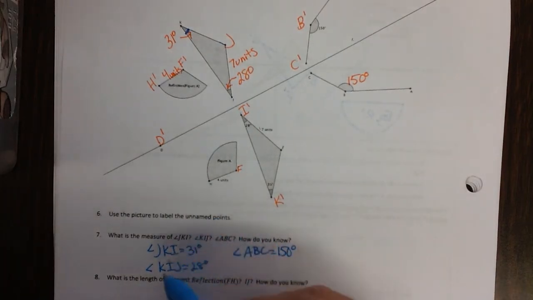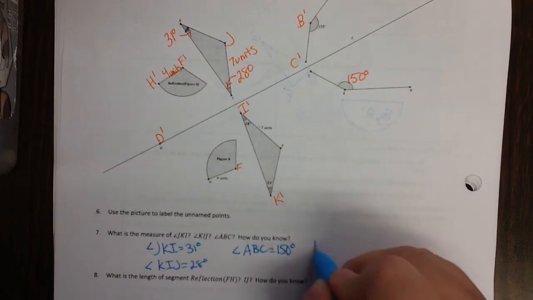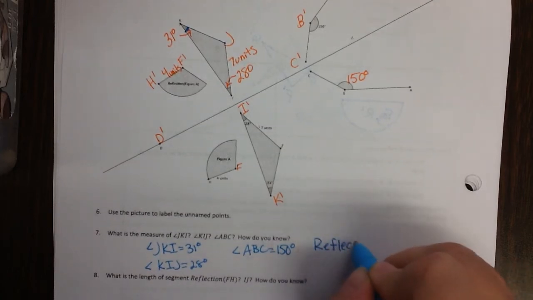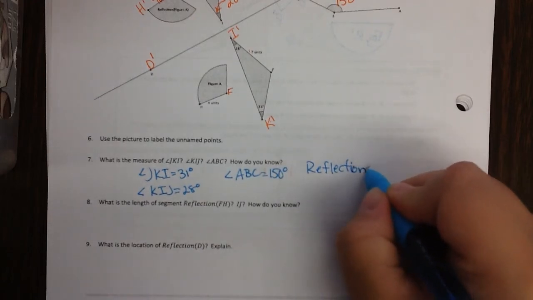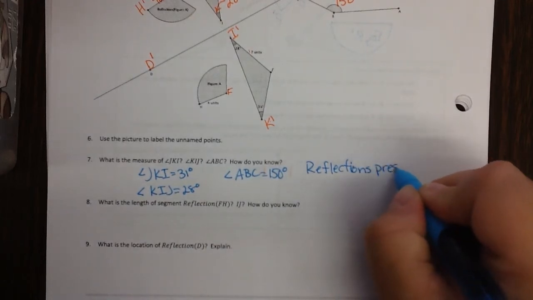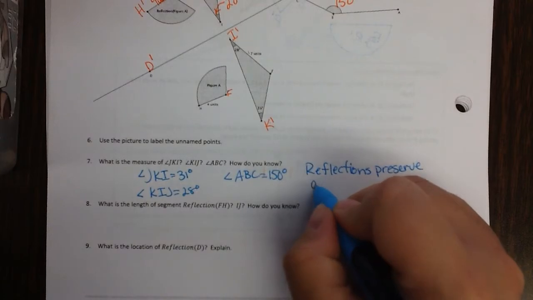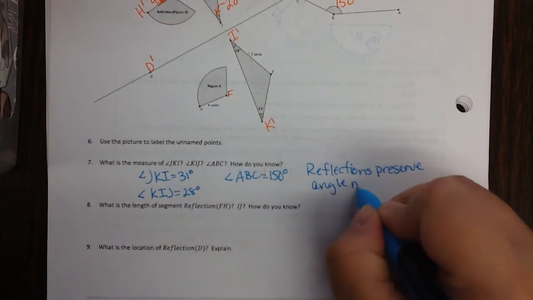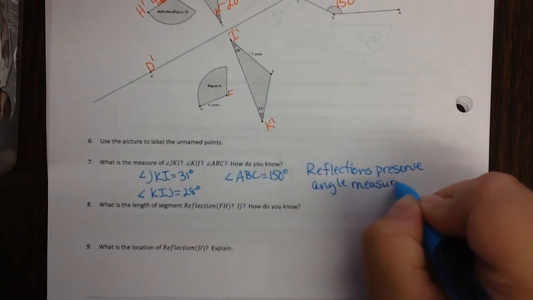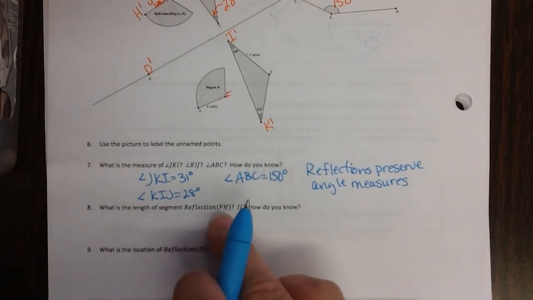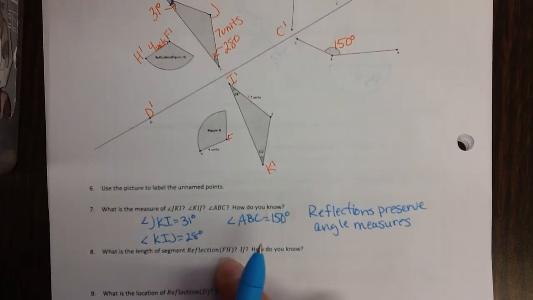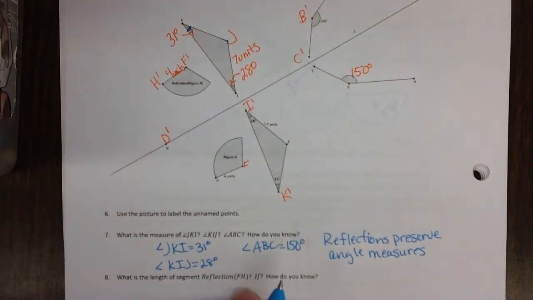And we know those angle measures because reflections preserve angle measures. We talked about that in the summary. Okay, what is the length of segment, and when it says reflection FH like this, it means F prime, H prime.